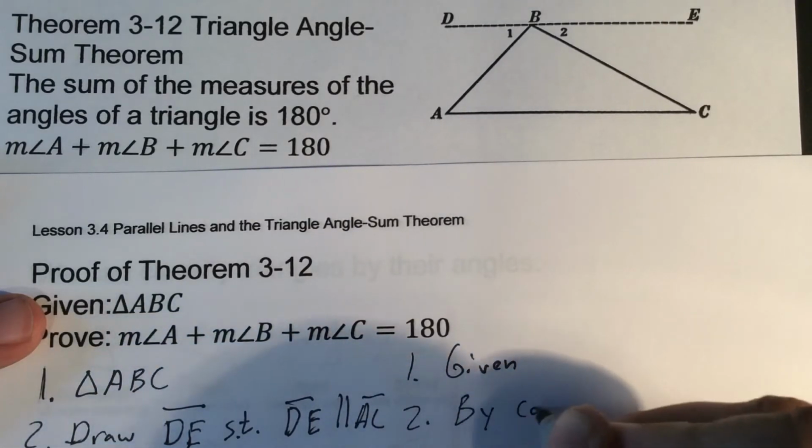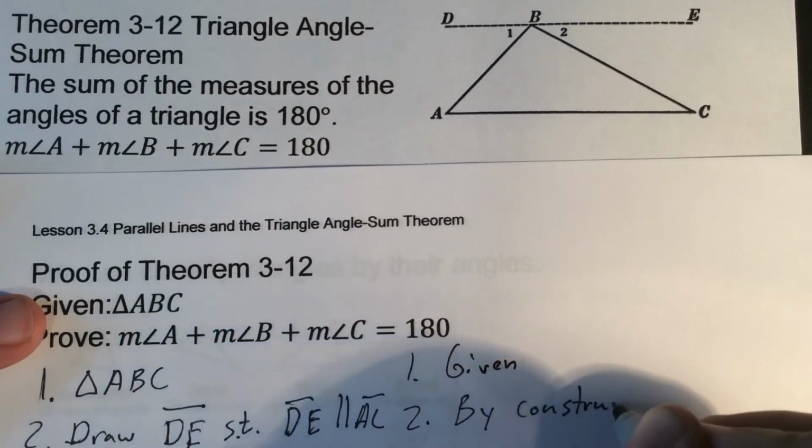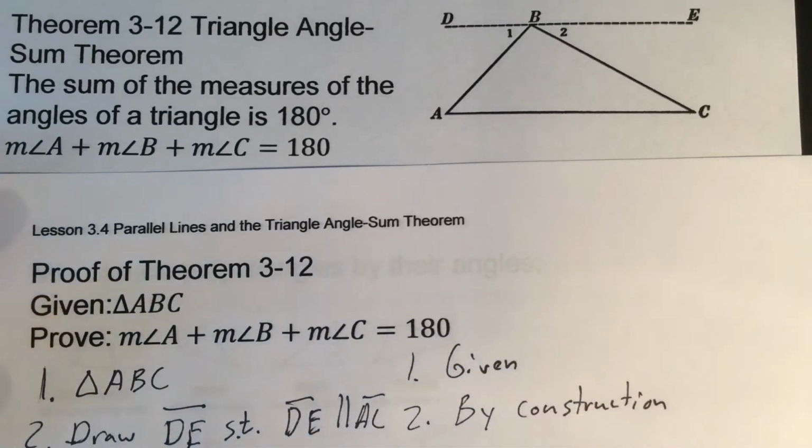This is going to be by construction. So we want to specifically have it this way. And that's going to make this proof work out.